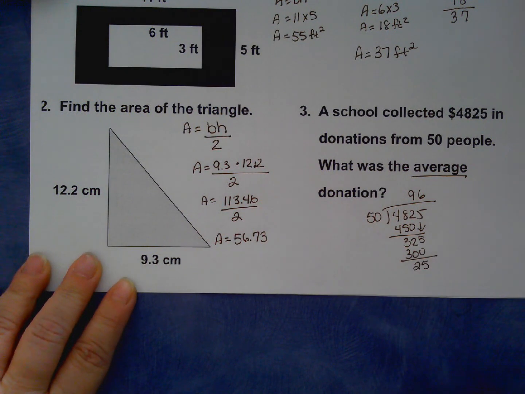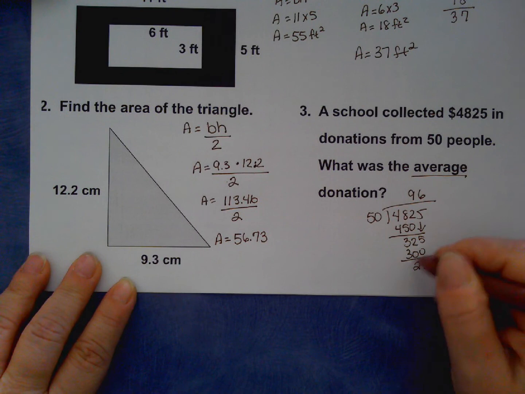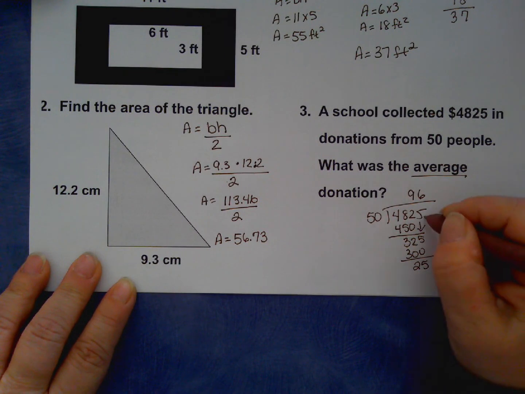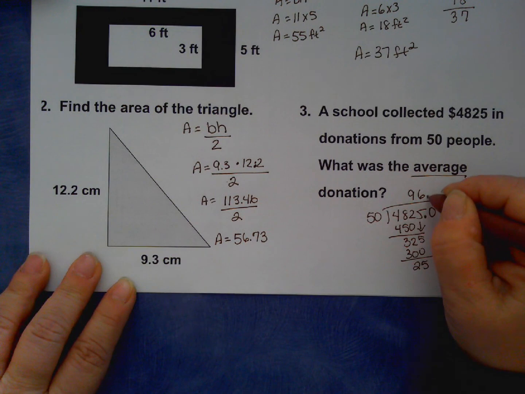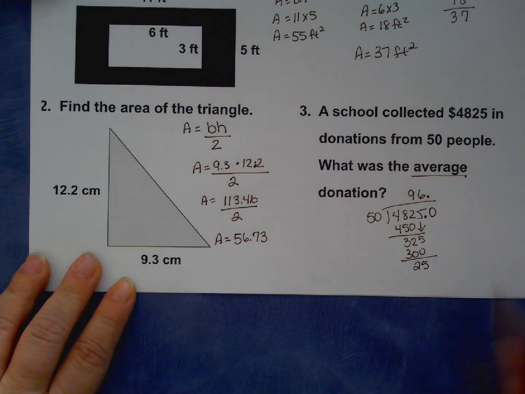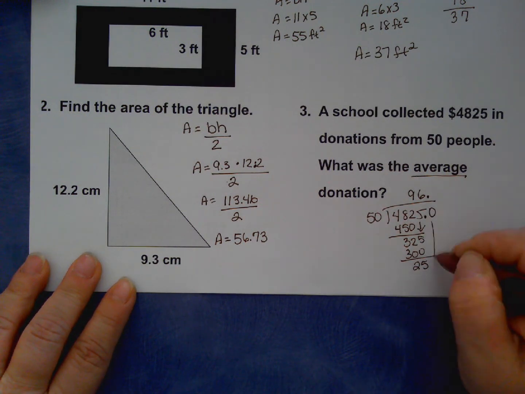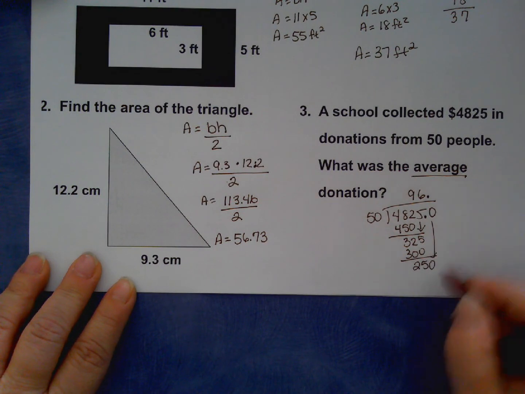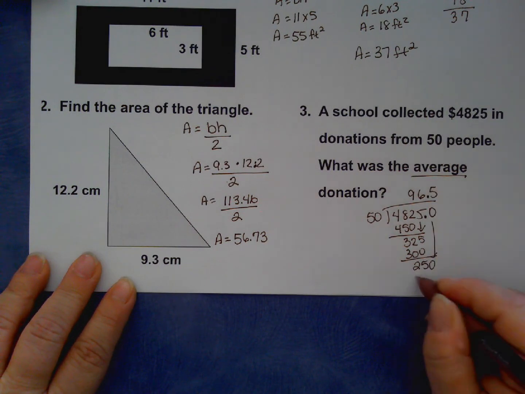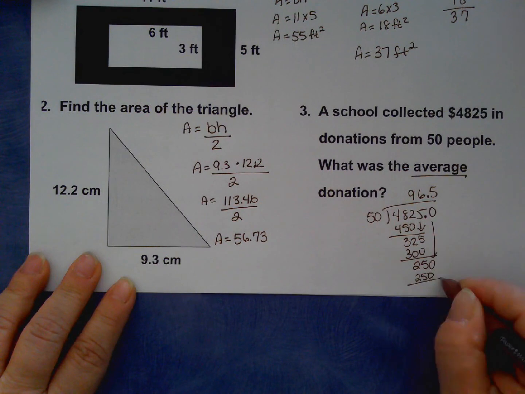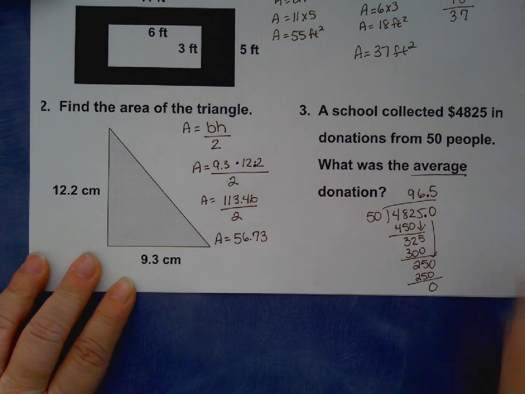Notice that I'm not done because I still have something left. So that means I had to add a decimal and a 0. Add my decimal up top. 5 goes into 250 5 times. Gives me 250. And now I'm left with 0. So my answer is $96.50.